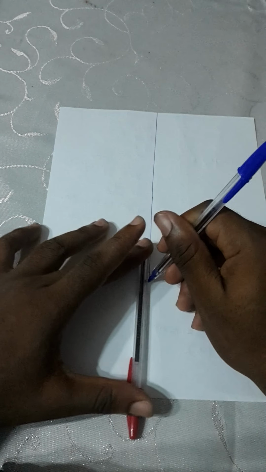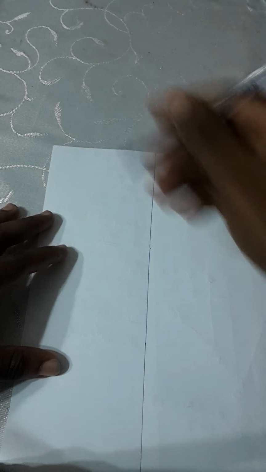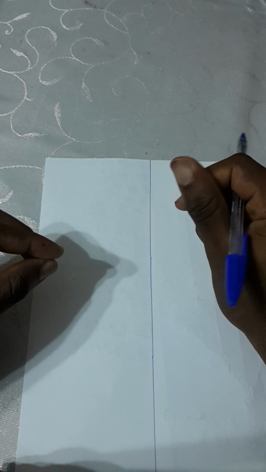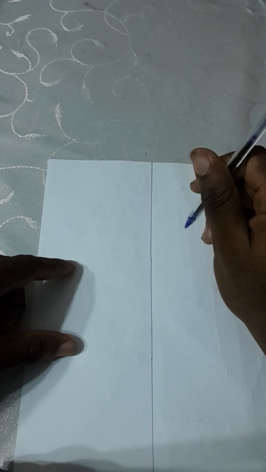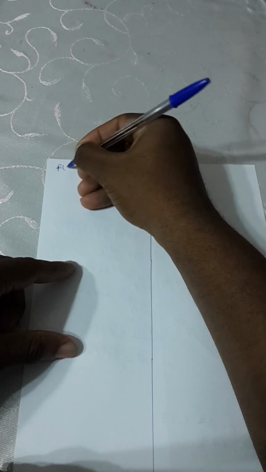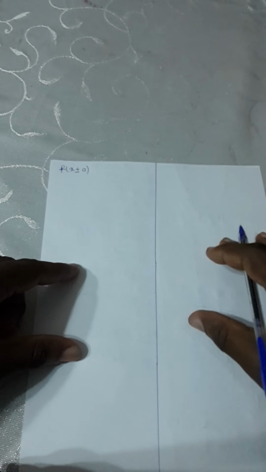Lastly, we are going to have another thing in curve sketching of quadratic functions. The last part will be how to transform quadratic functions. The first method involved in the transformation will be f of x plus or minus a.